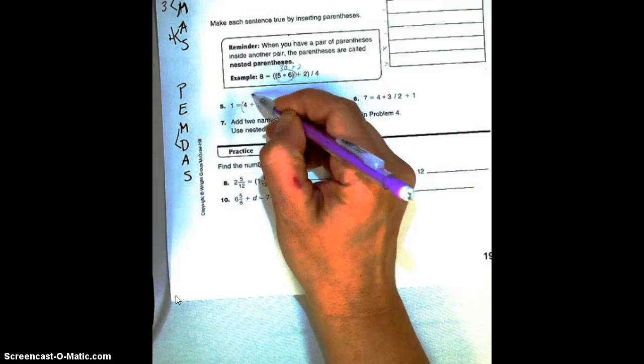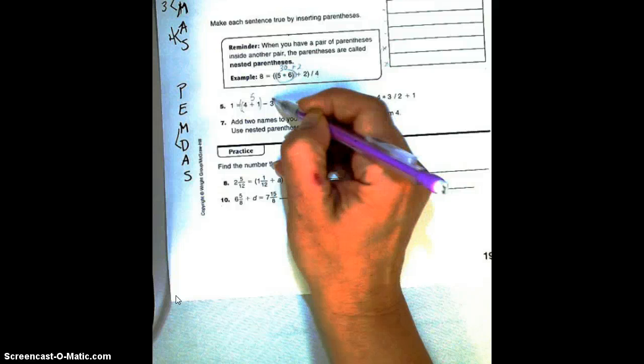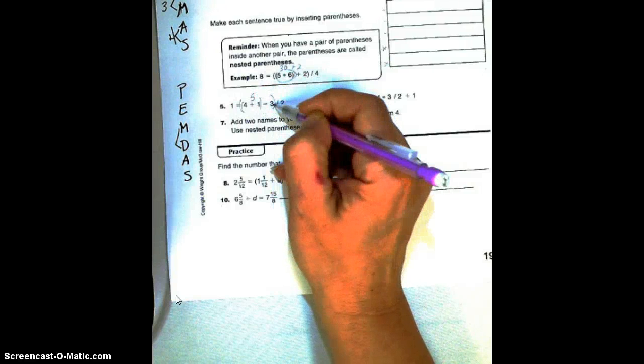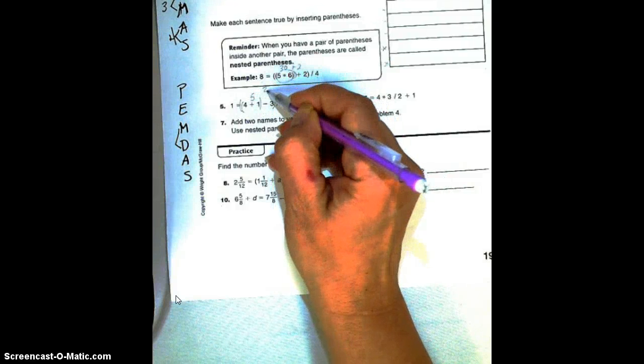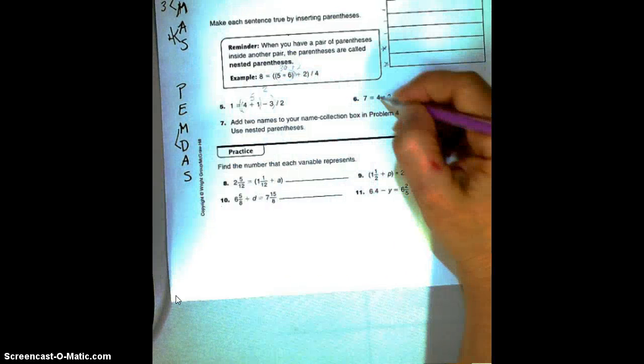4 plus 1 will equal 5. 5 minus 3, if we did a nested one here. 5 minus 3 would equal 2. And 2 divided by 2 would equal 1. So that would work like that. Let's try one here.